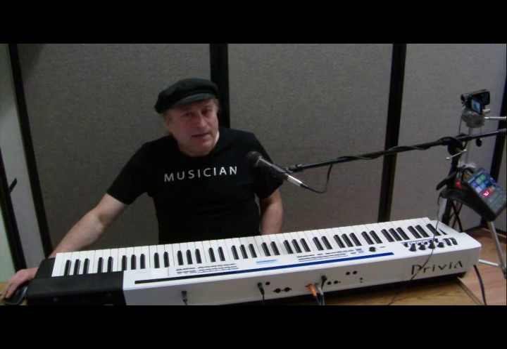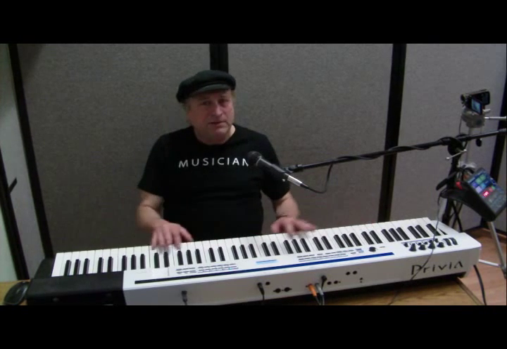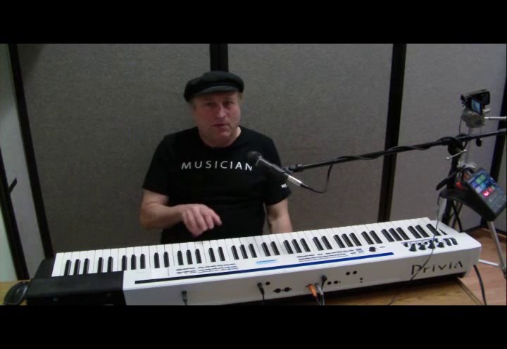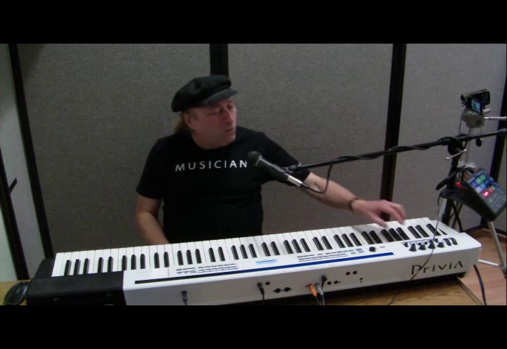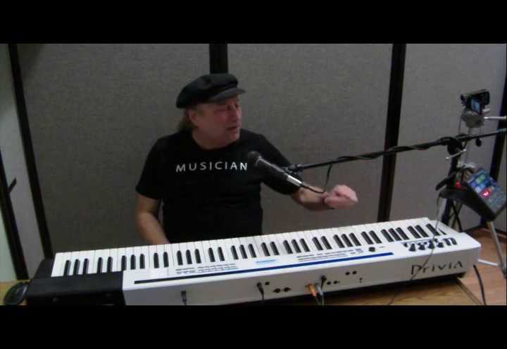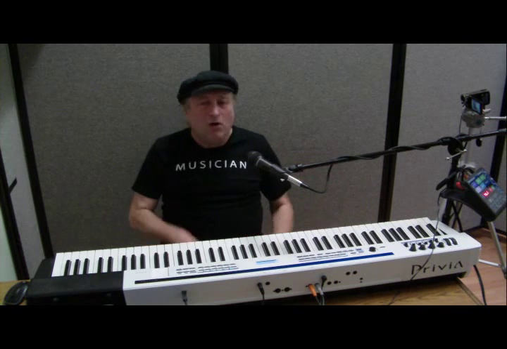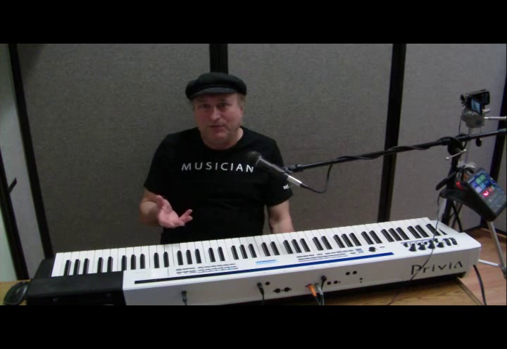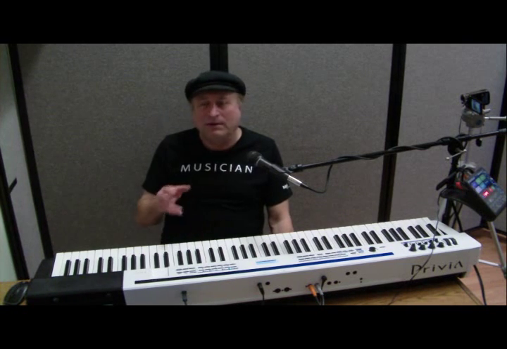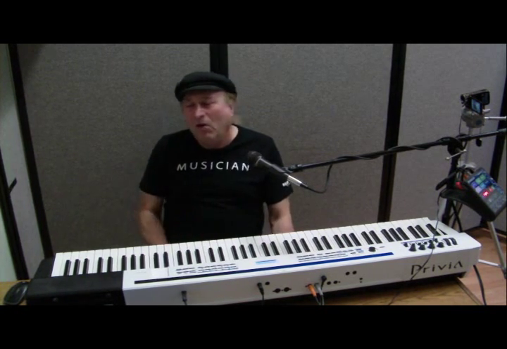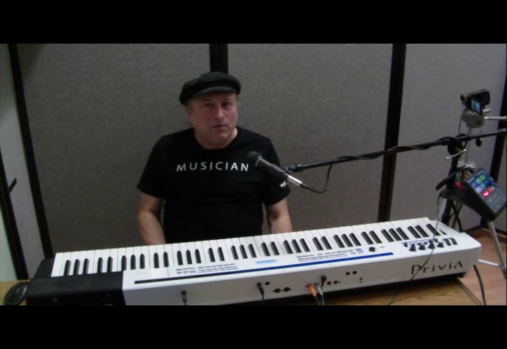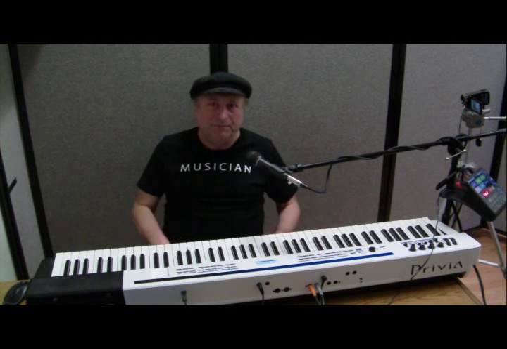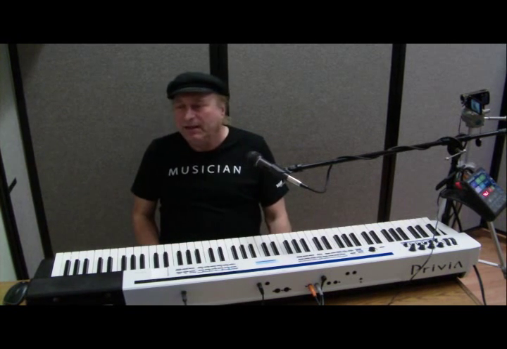What it records instead is your movements, what you're doing, what keys you're hitting, how hard or soft you're hitting those keys, what controls and knobs and sliders and buttons you're using, and your sustain pedal, how your foot is on that pedal, when it's on, when it's off, how much it is, all that kind of stuff. It does not record sound, it records keystrokes, basically, for simplicity's sake.